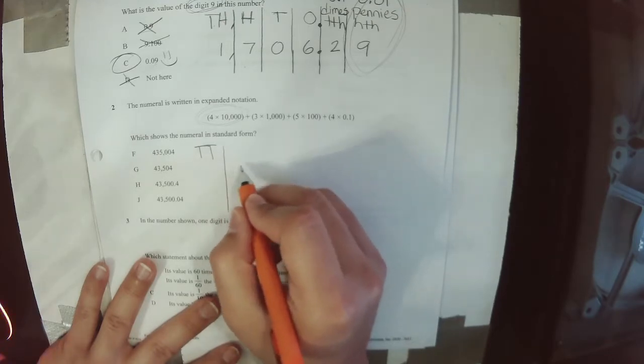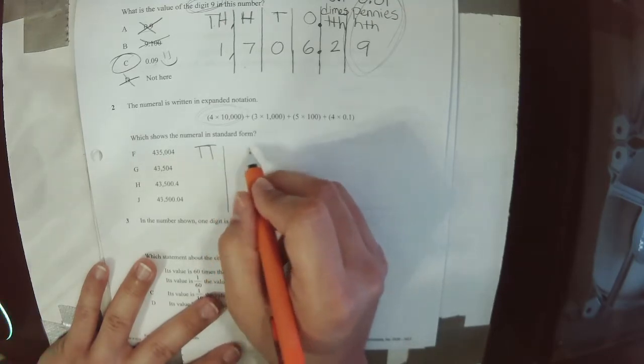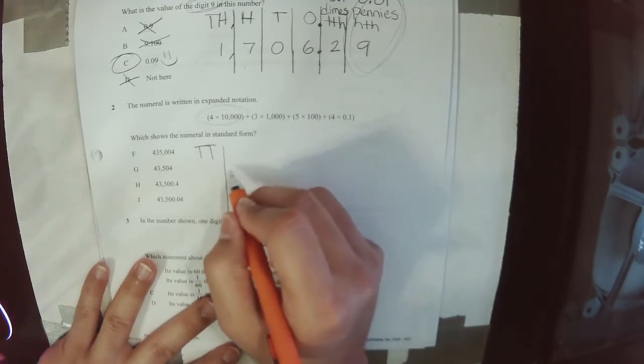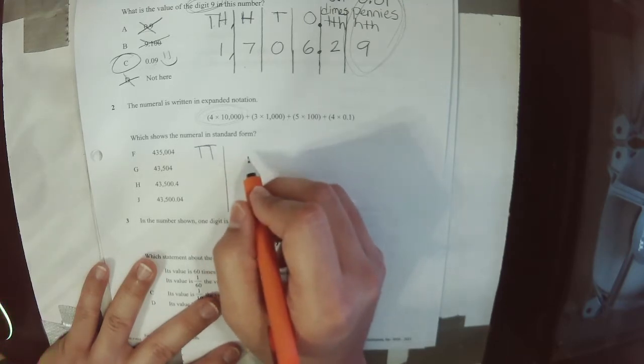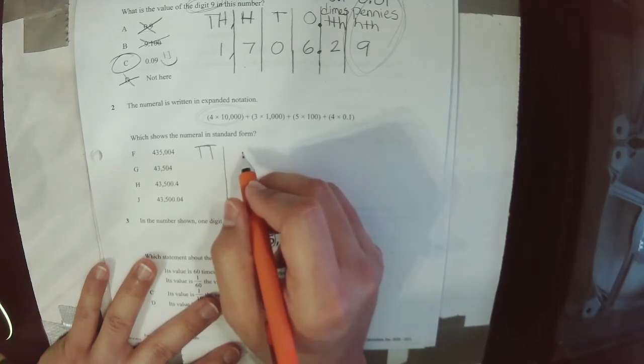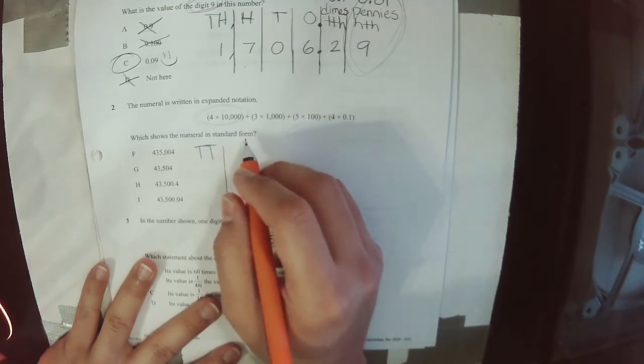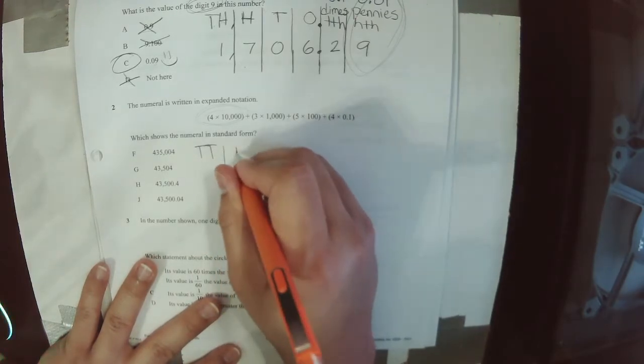What place value would be here, next to the 10,000? What's smaller than a 10,000? Haley? 1,000. So the thousands place.